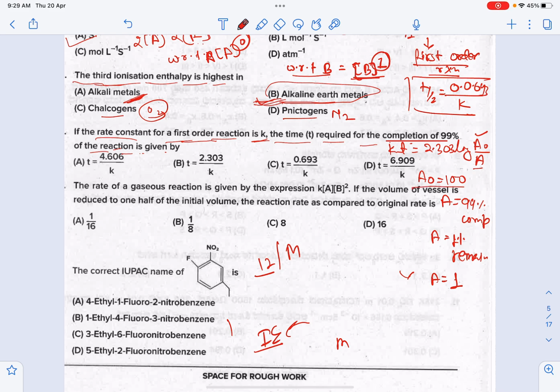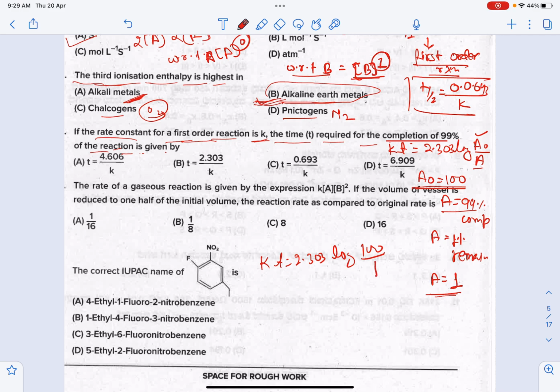Just suppose that if the initial concentration is 100, then after completion of 99% the concentration of A will be 1. Put these values in the formula: Kt equals 2.303 log A0, which is 100, and the value of A is 1. When you solve this you will be able to find the value of t.